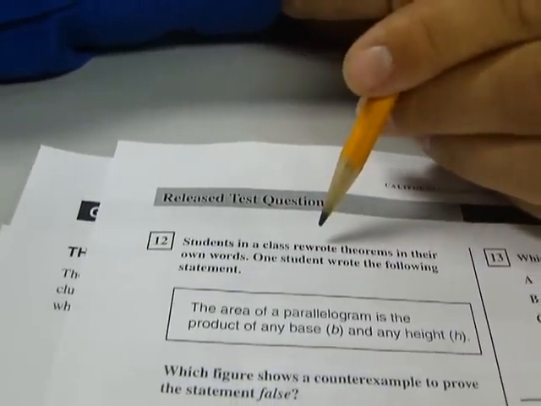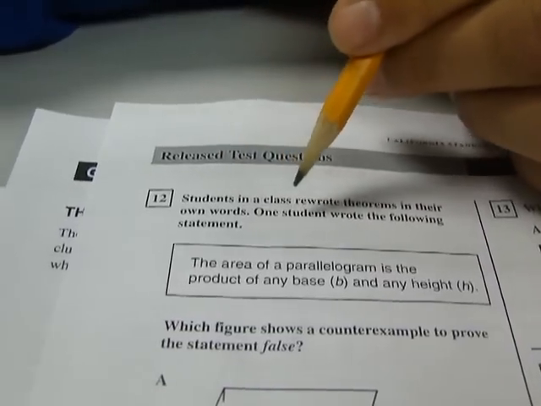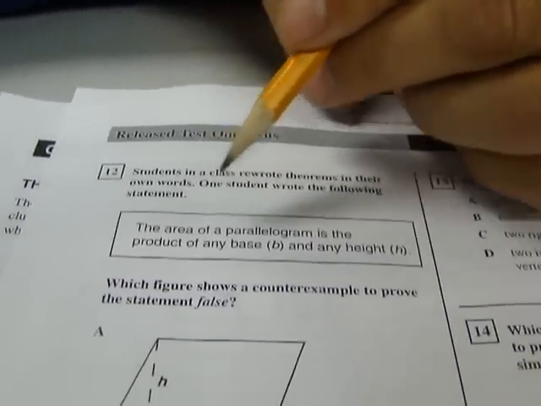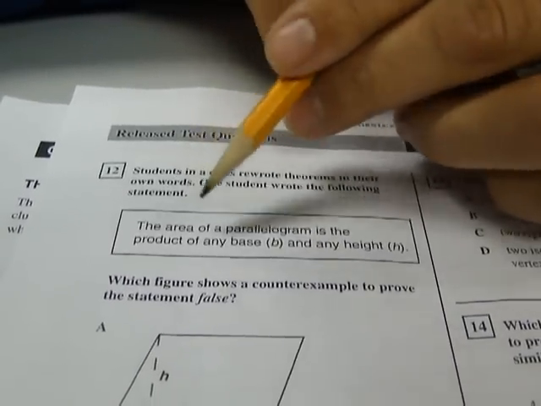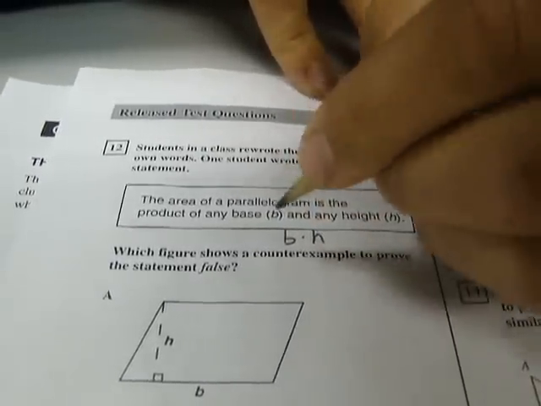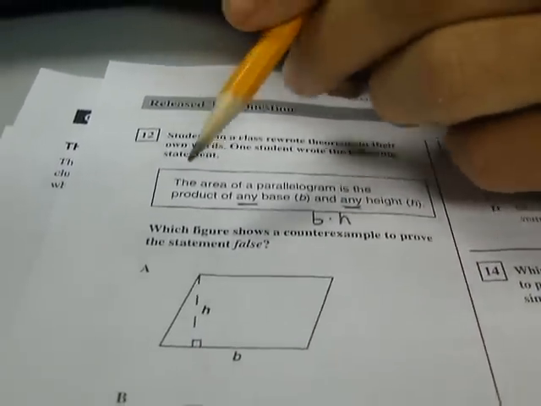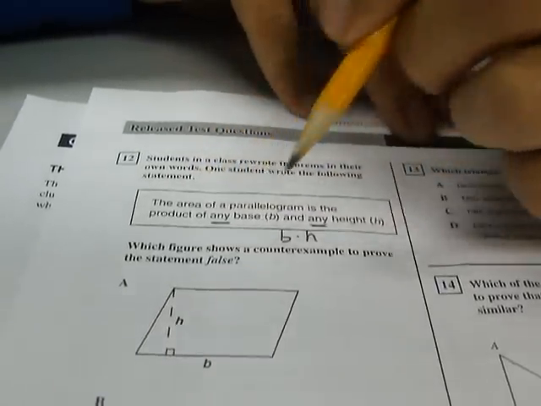Okay, next, number 12. Students in a class rewrote theorems in their own words. One student wrote the following statement. The area of a parallelogram is the product of any base and any height. So basically they're saying B times H. But the key words here are any and any. We're going to find that it's not always true. So we're going to look for a counterexample to prove the statement is false.